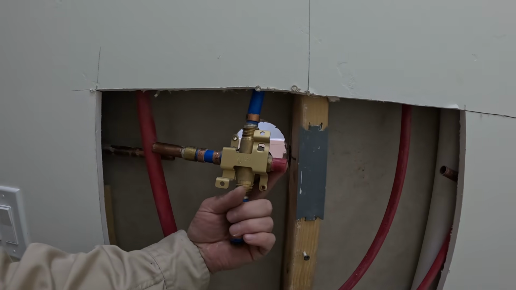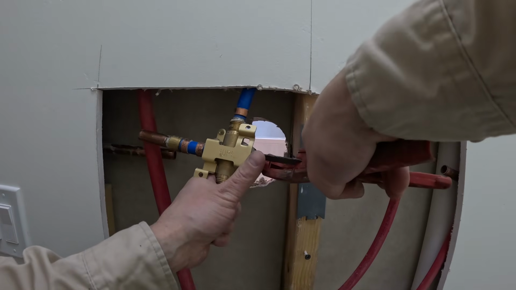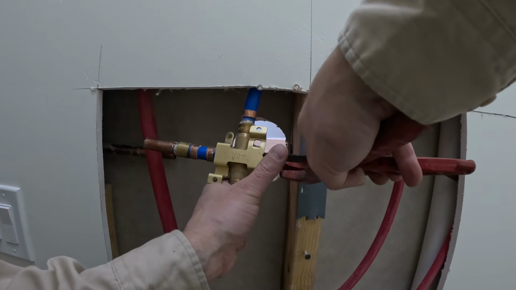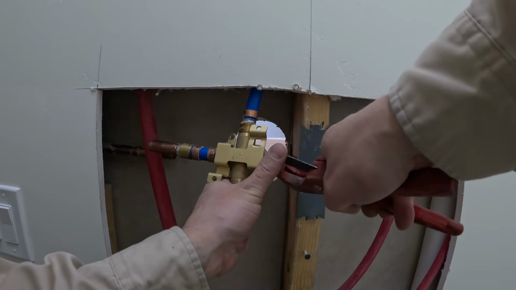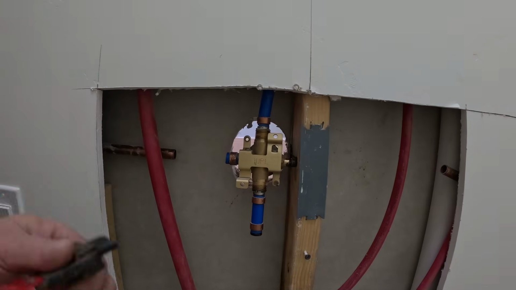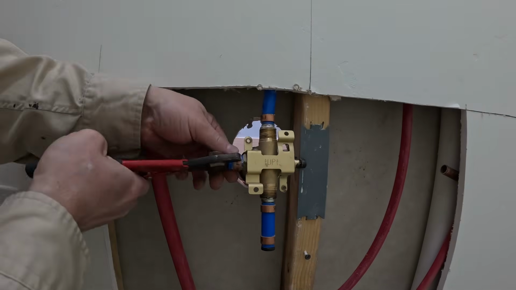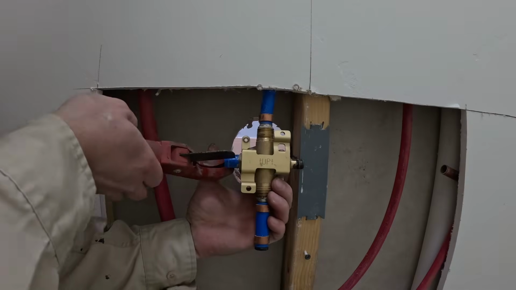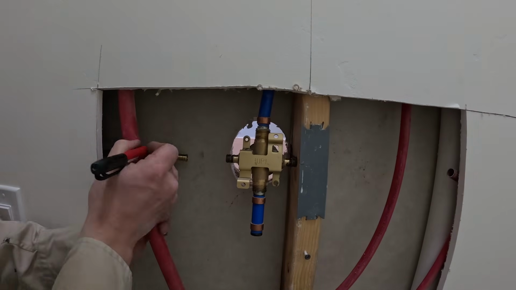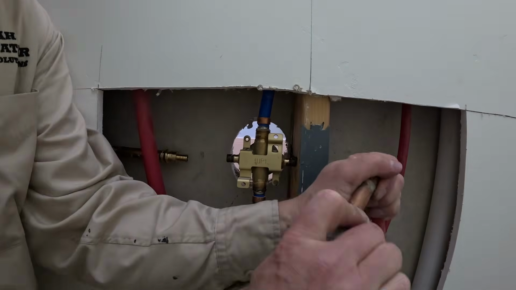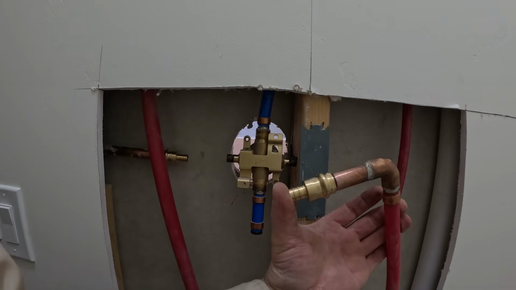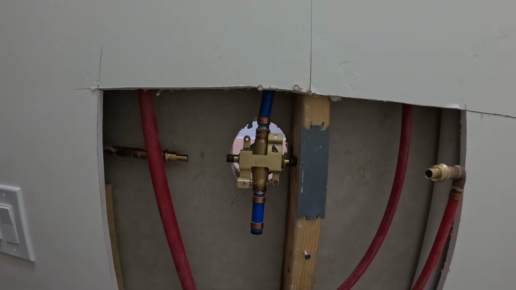And I'll show you what I'm doing different. I'll show you my crimper. It does not lose calibration. So, nice. Crimp it. Sweet. Boy, that's cool.